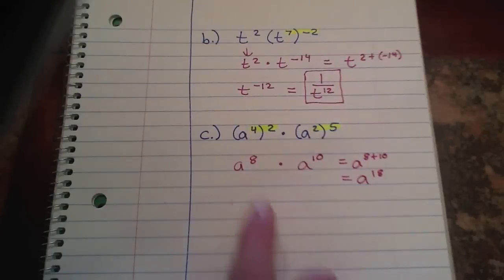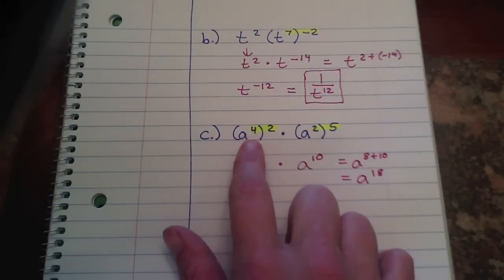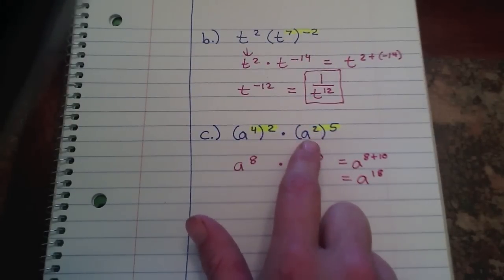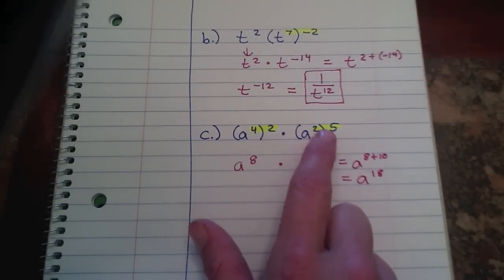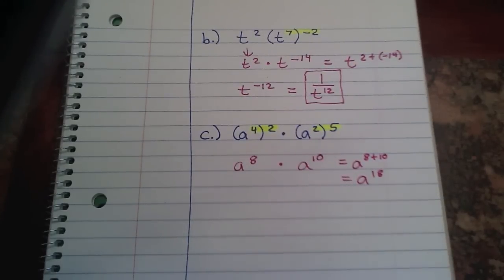Again, if you're ever getting confused on this, just write it the long way until you get that pattern down. A to the 4th times a to the 4th would be a to the 8th. A to the 2nd times a to the 2nd times a to the 2nd times a to the 2nd times a to the 2nd would be a to the 10th. I have 18 a's altogether, multiplying to each other.